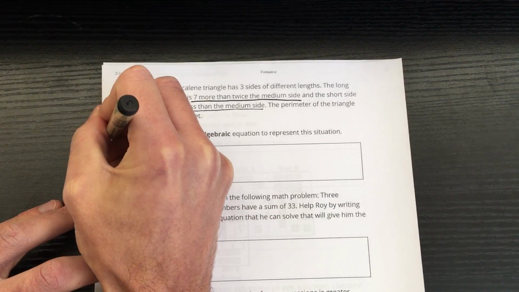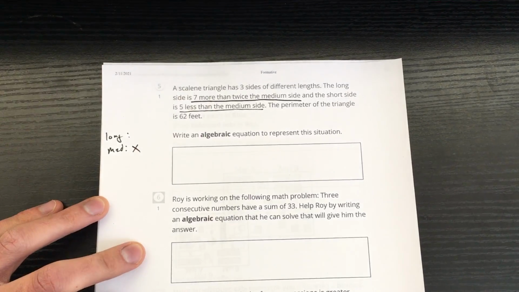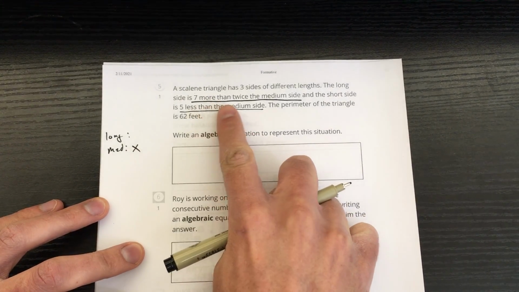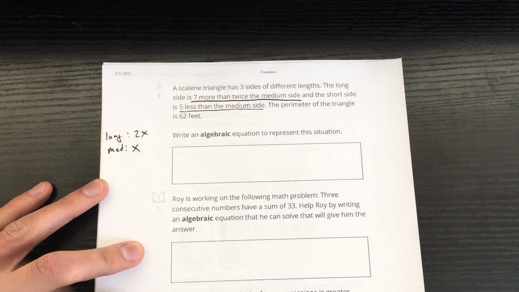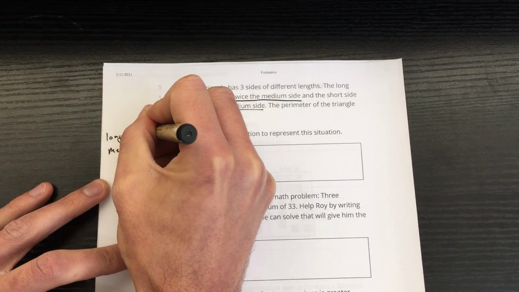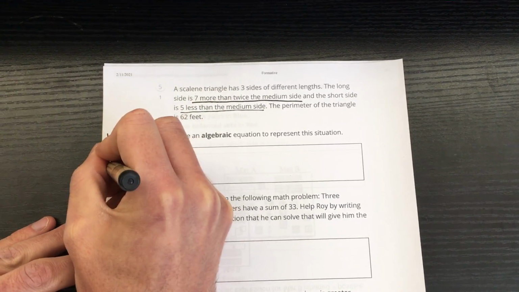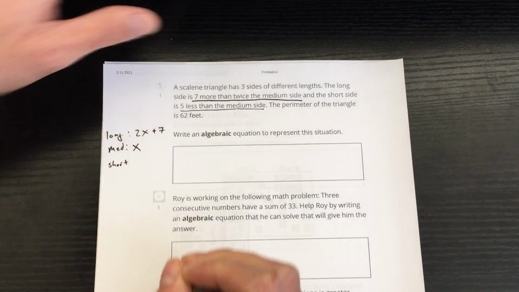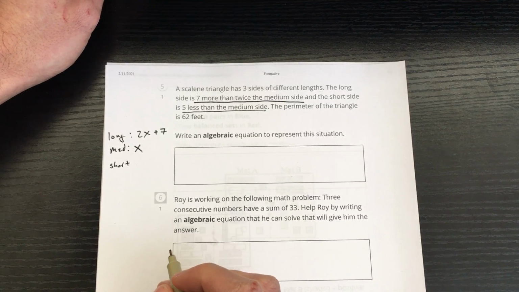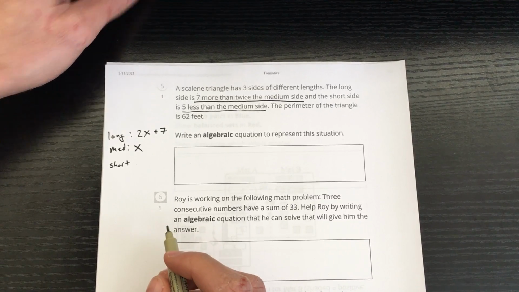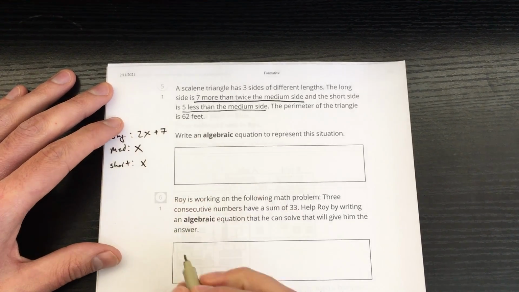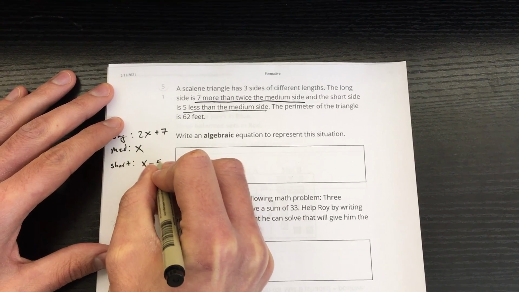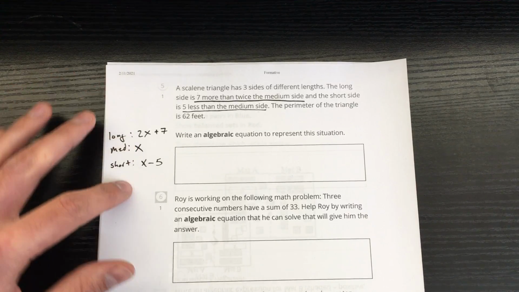So if the medium side is x, the long side is 7 more than twice the medium side. So twice would be 2x, and then you add the 7. The short side is going to be 5 less than the medium side. So again, you start with the medium side, and then to show less than, you subtract that number, so minus 5. Now we have all of our expressions.